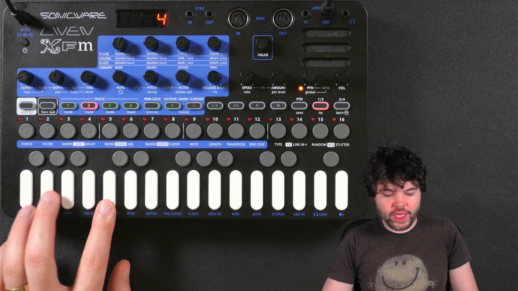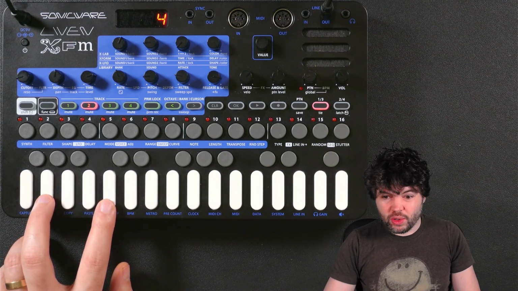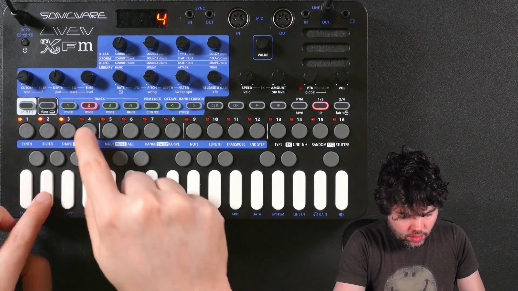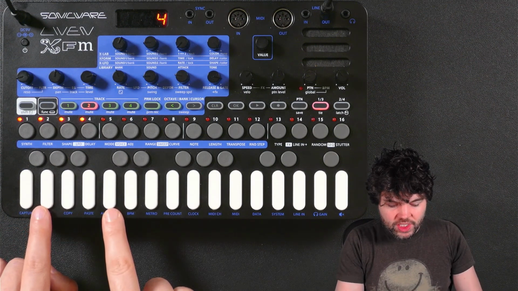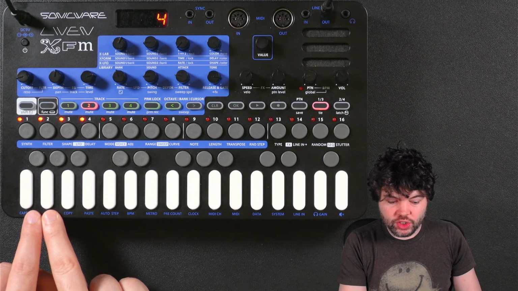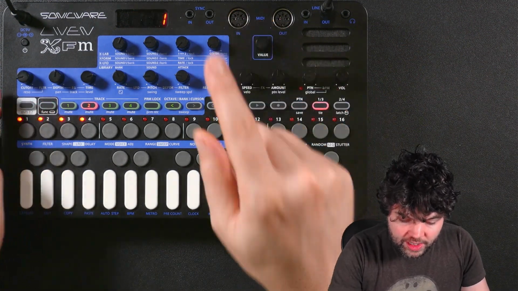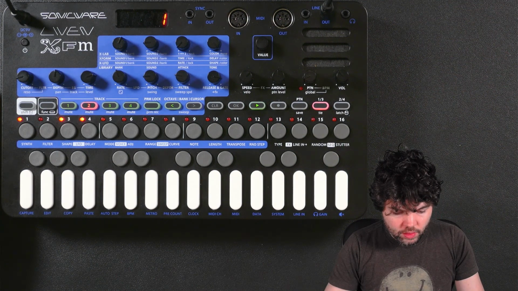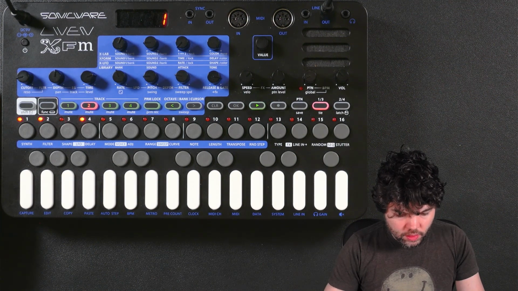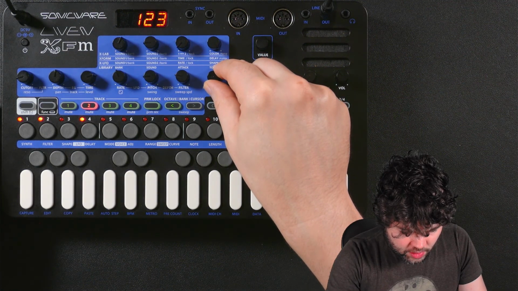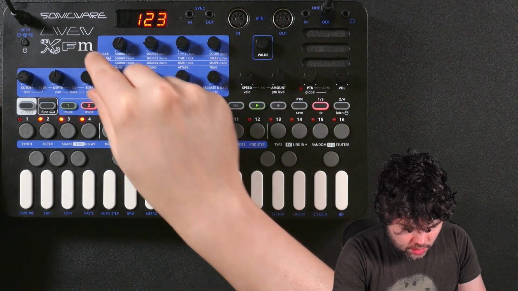What I want to do here is have it select between 2 notes when it plays, but I want it to be more likely to pick one than the other. So I've selected 3 of the steps all playing this C, 1 of the steps playing this G, and I'm going to turn on random step 1. I want the release to be turned right up here. How longer?